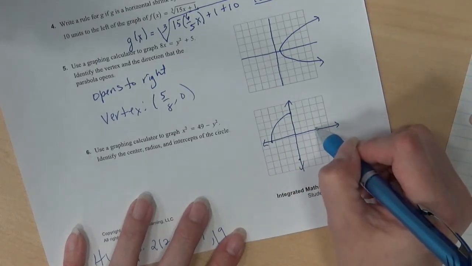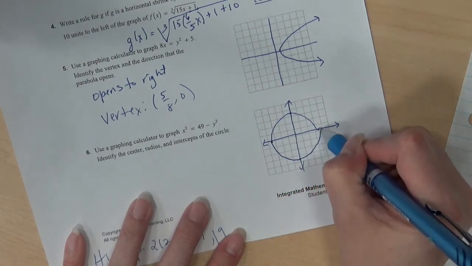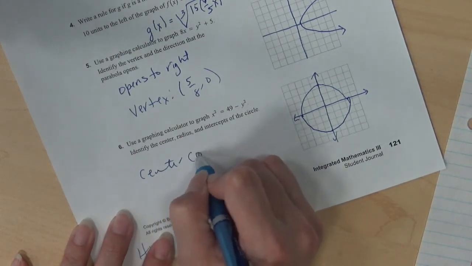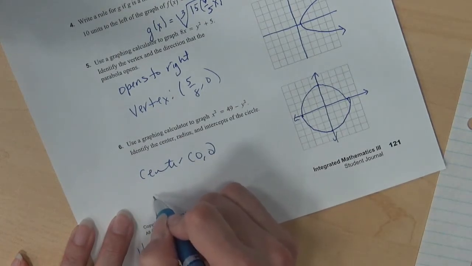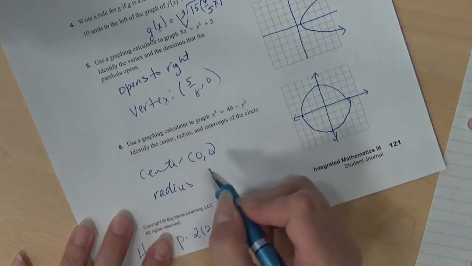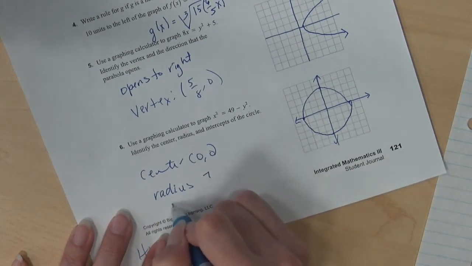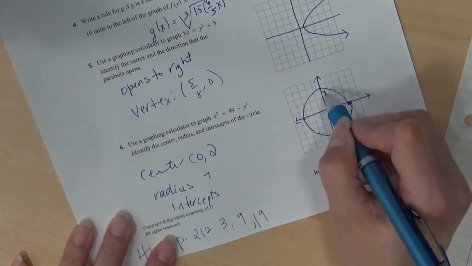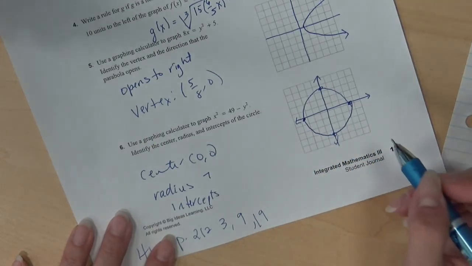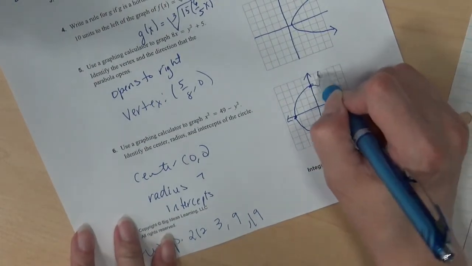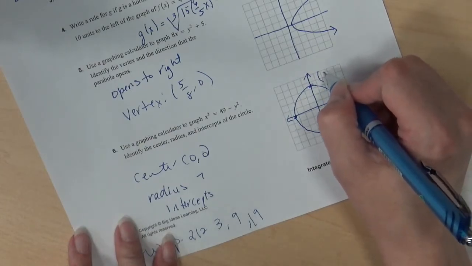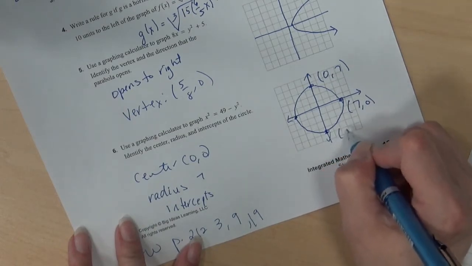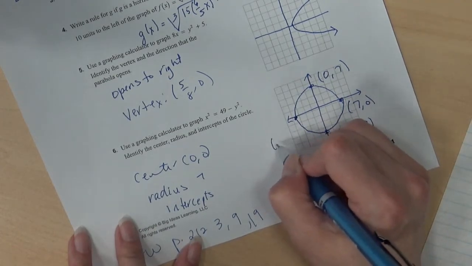Draw my circle in. Okay, my center is at 0, 0. My radius is 7, and my intercepts occur here, here, here, here. So those points would be, I'm going to put them over here. This one would be 0, 7. This one would be 7, 0. This one is 0, negative 7. And this one is negative 7, 0.